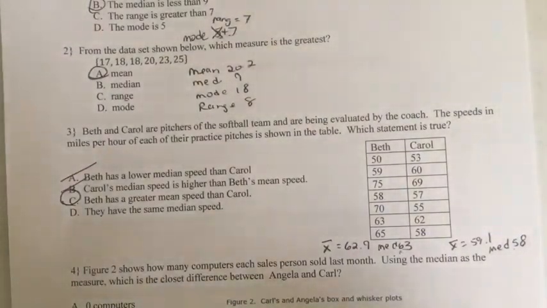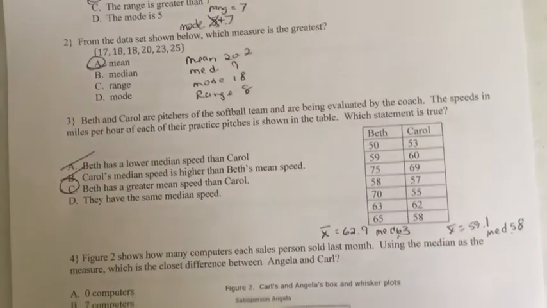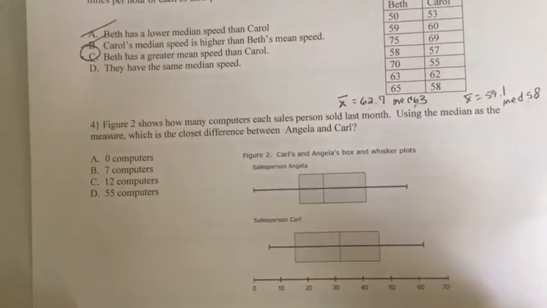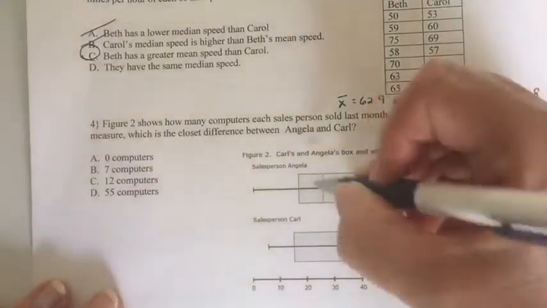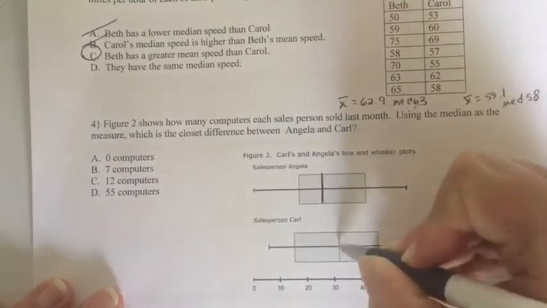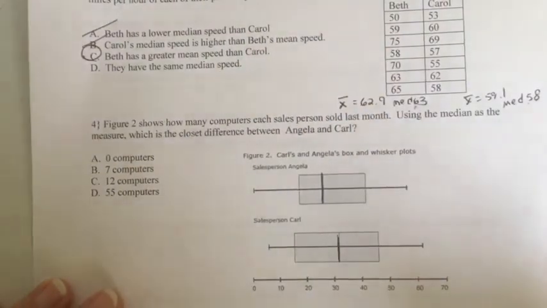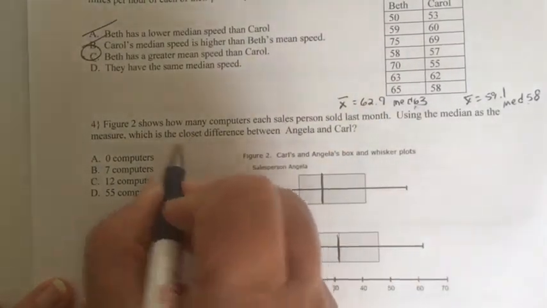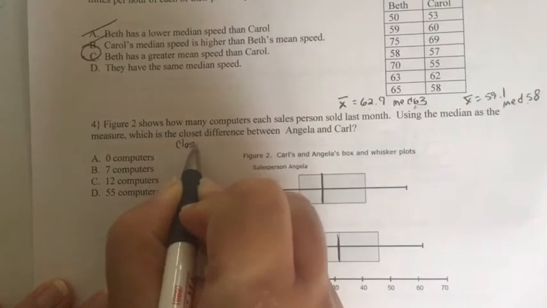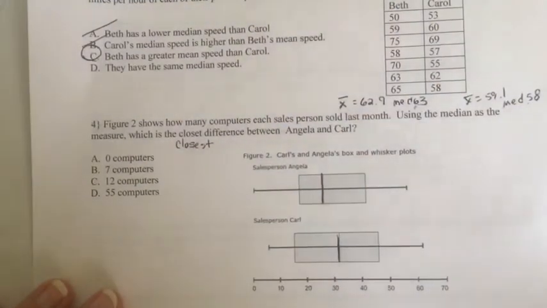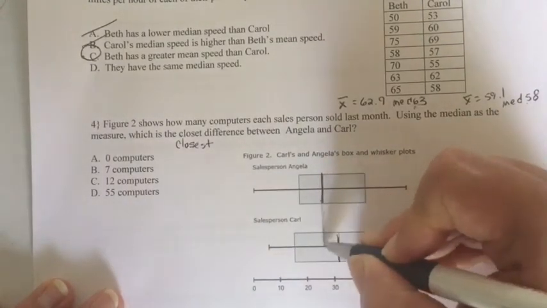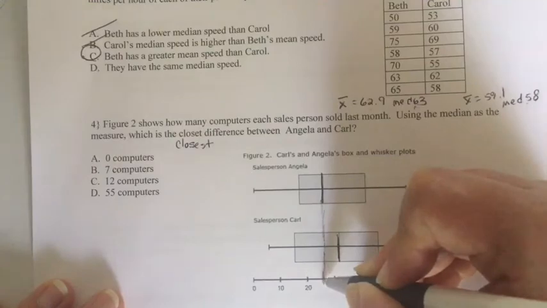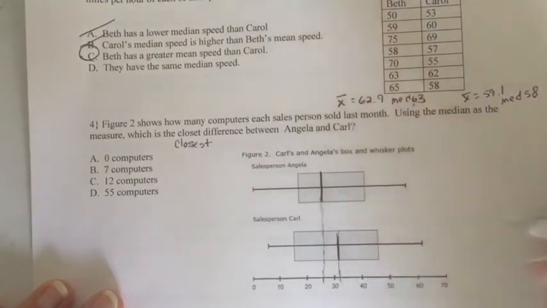All right, so number 4, you have 2 different box and whiskers plots. They show how many computers each salesperson sold last month. Notice it wants you to use the median. Remember, the median is going to be this middle value right here to find the, I should say closest, sorry for the typo, the closest difference between Angela and Carl. So if I look, Angela's maybe around 28 and Carl's about 31.